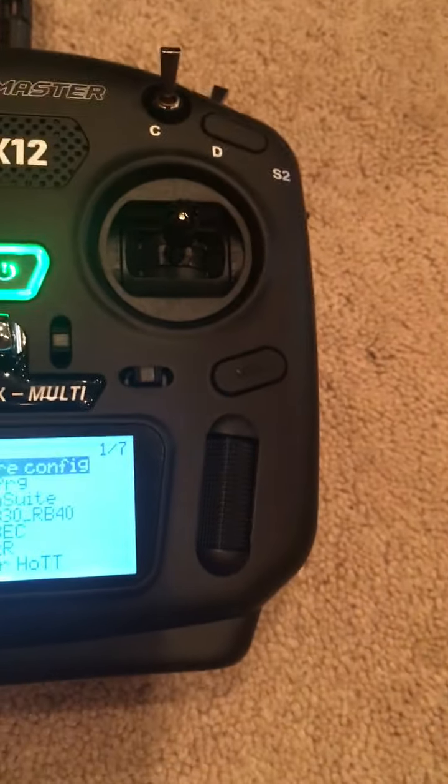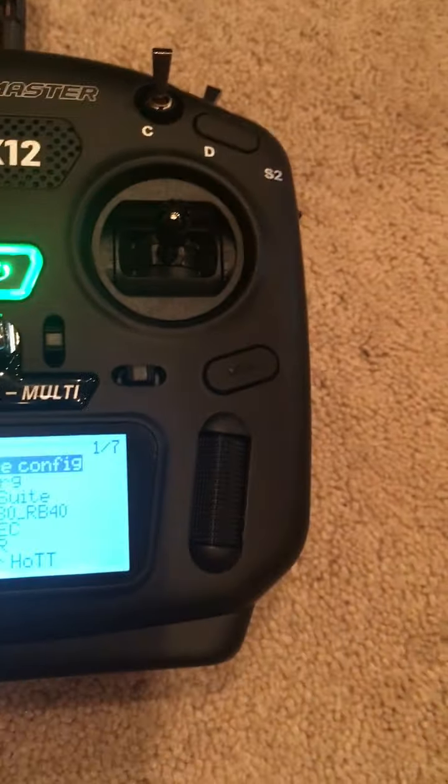Let's bring the contrast down a little more even. As soon as you start getting out of here, it gets really light and hard to read. I mean, that's bad. 16.